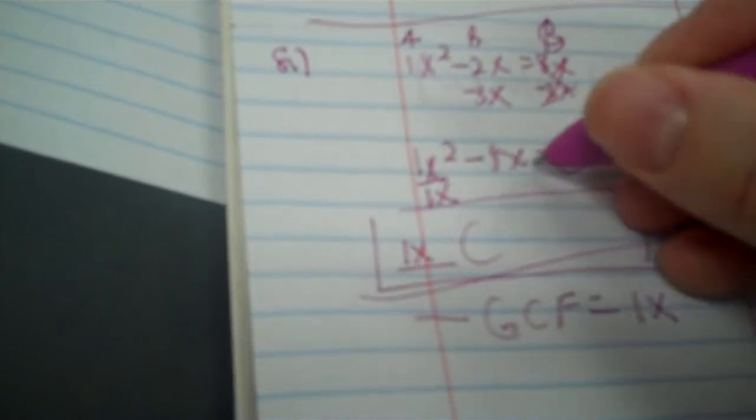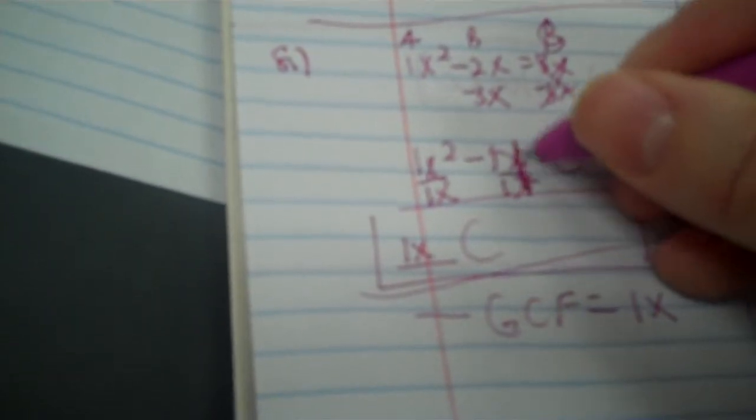So GCF. 1 and 5 would be 1. They both have x's, so I would put x. So 1x comes out, and I go up and divide by 1x. We cross out the x's there. Now, x second divided by x leaves us with x. Okay, you got to know that.